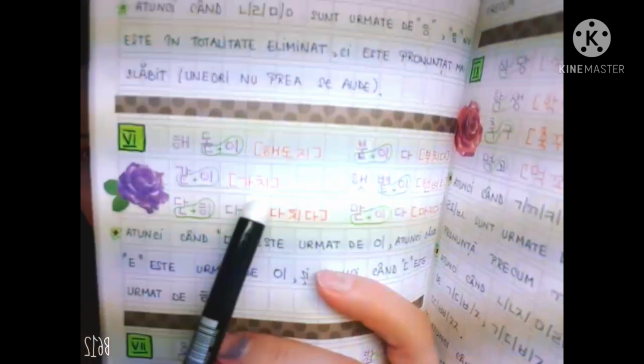Of course, they can be read in both ways, but I would say take a look at how Koreans say them in dramas or in real situations and steal it from there. Okay, we also have another rule: when we have final ㄷ plus 이 and 히, they move into 치 and 지. Let's see.